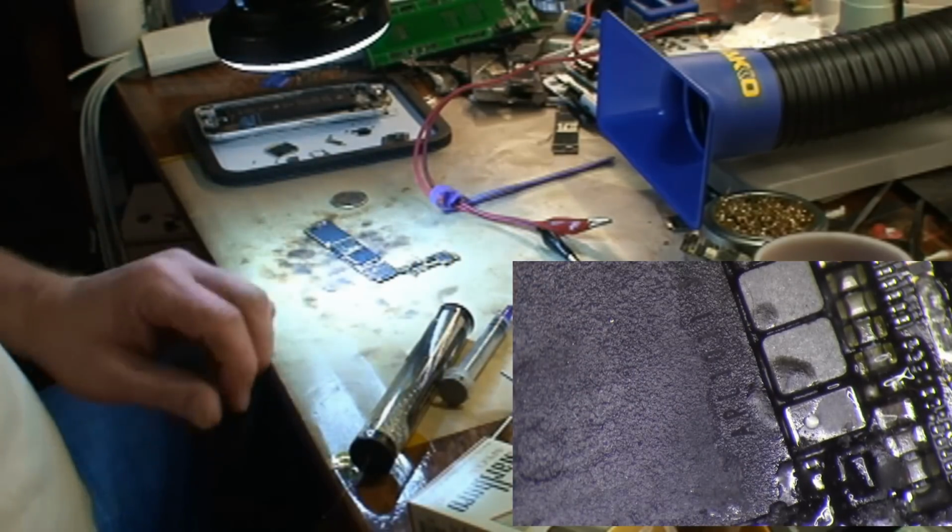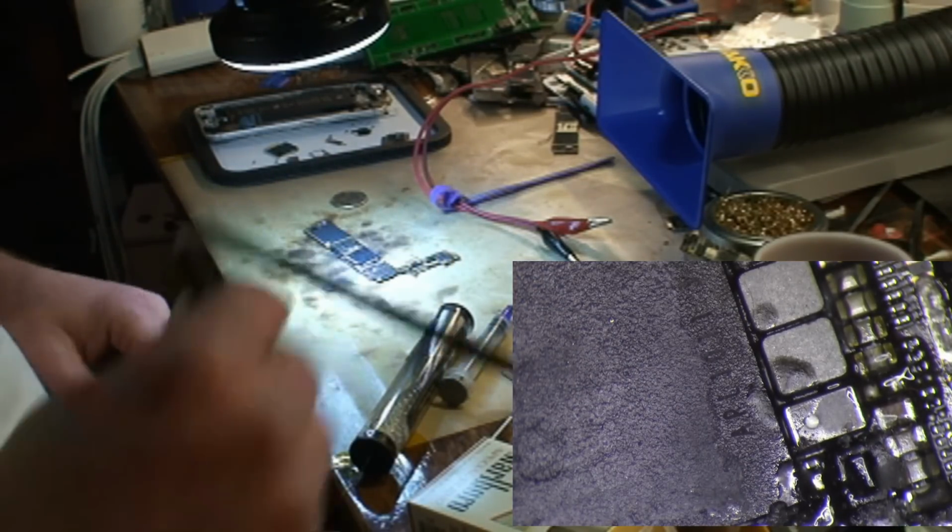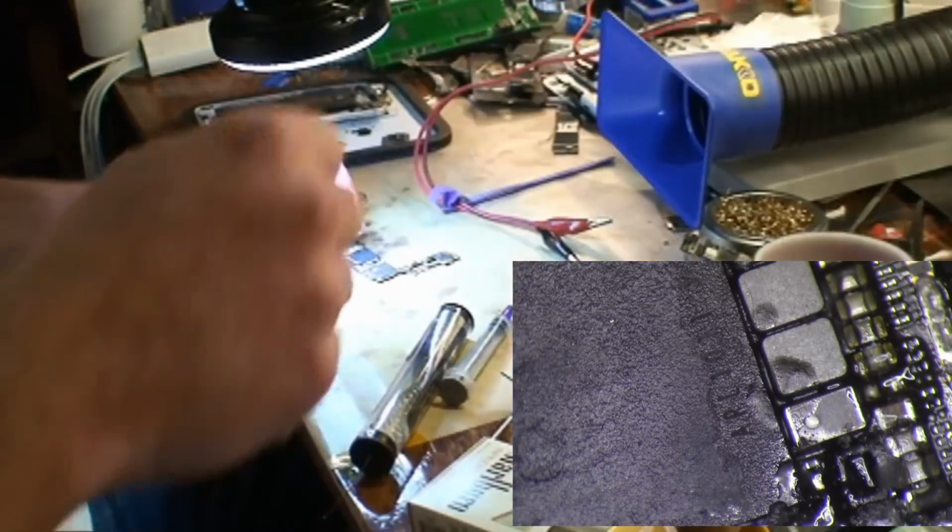I need to clean this low melt off this other corner over here.